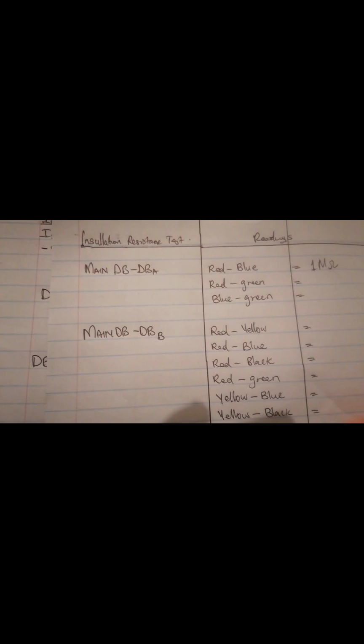I didn't write the other things because you can write accepted, and then you write your reason, or not accepted, and then you write your reason. Everywhere it has to be above 1 mega ohm. If it says open line, OL, on your meter, it's also okay, because open line is above 1 mega ohm. It's not touching, so the resistance cannot have an impact.